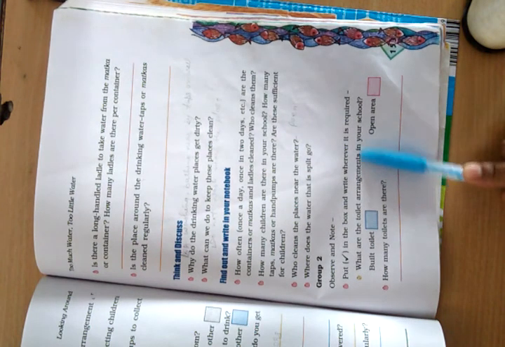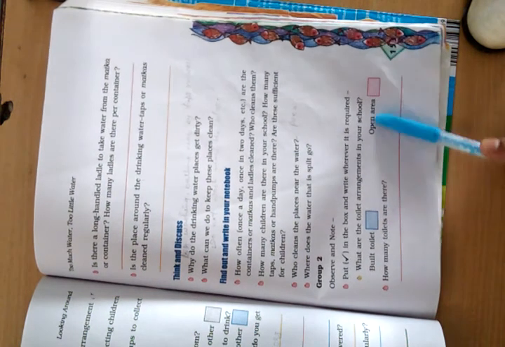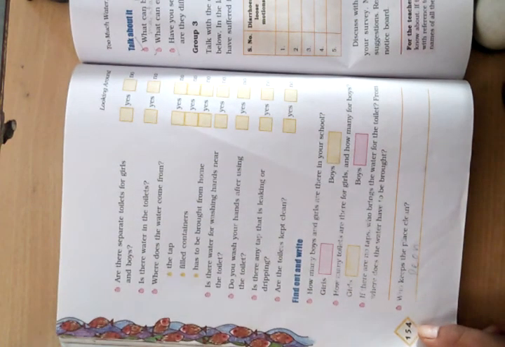What are the toilet arrangements in your school? Built toilets or open area? It's obviously built toilets. How many toilets are there? You have to mention it. Another is, are there separate toilets for girls and boys? Yes. Is there water in the toilets?